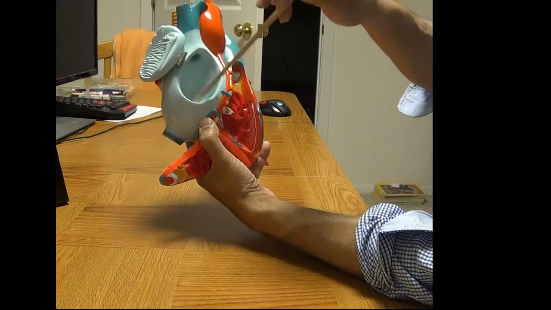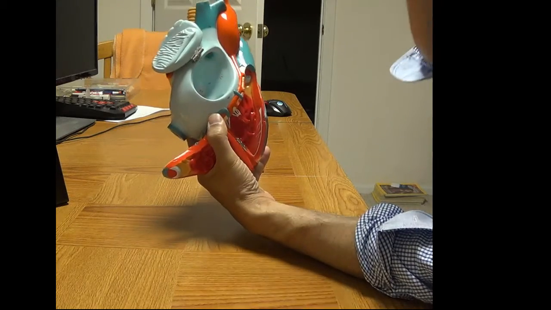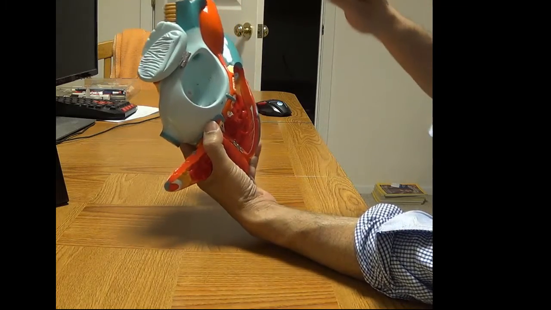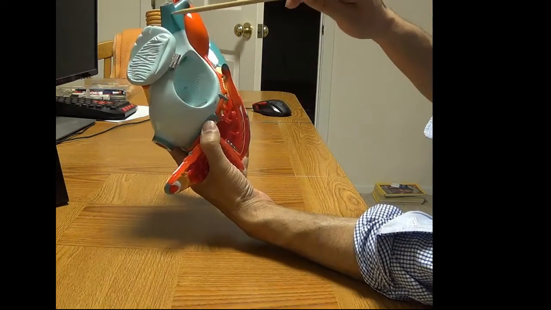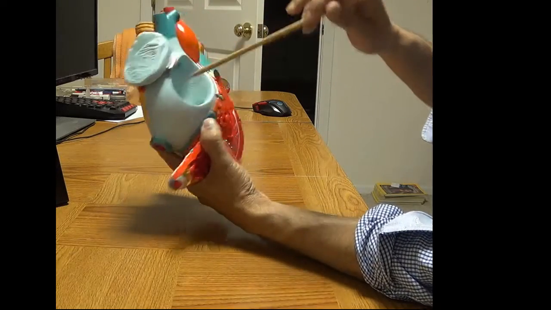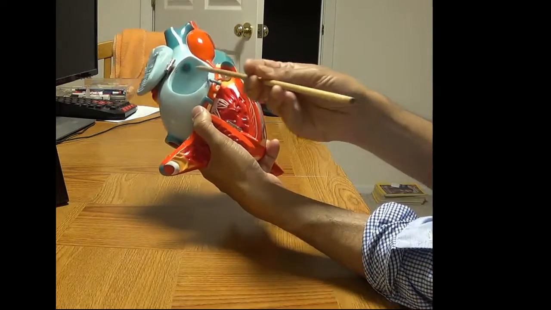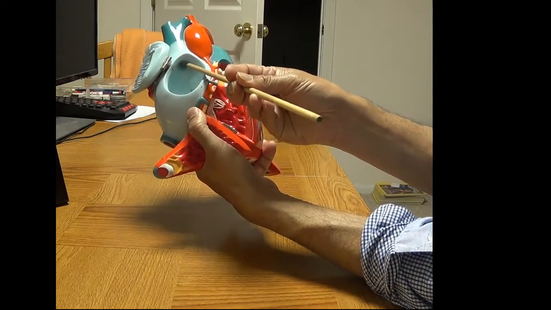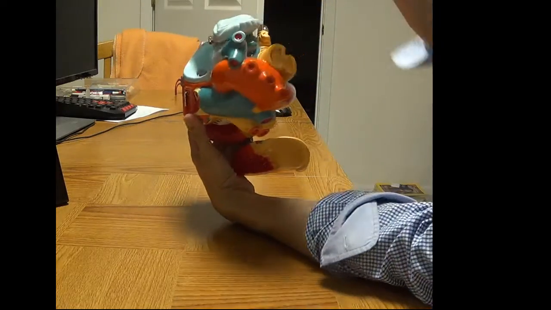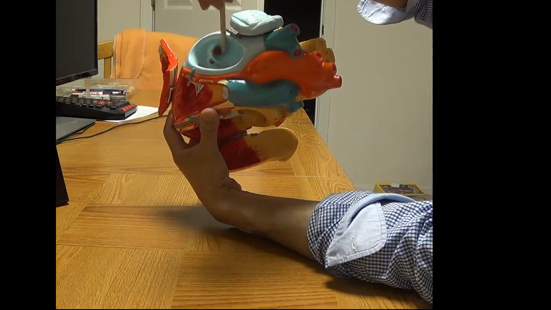So from the body, deoxygenated blood is brought into the right atrium by these two large veins, superior vena cava from the upper part of the body, inferior vena cava from the lower part of the body. Okay, and you see the opening. This is the opening of the superior vena cava into the right atrium, and this is the opening of the inferior vena cava into the right atrium.